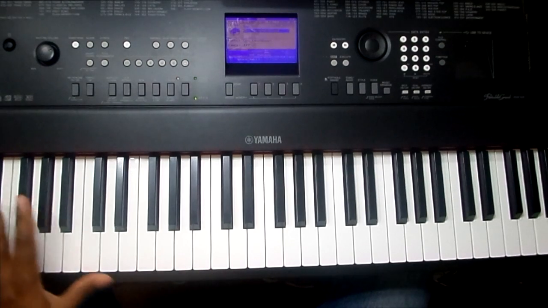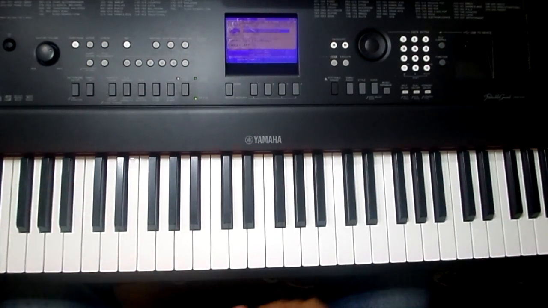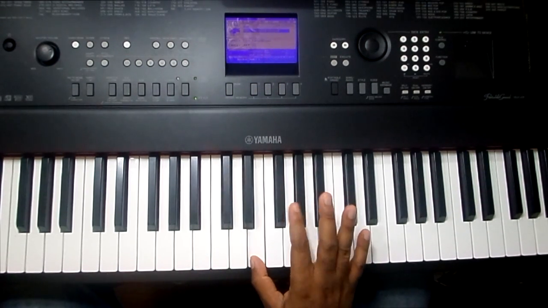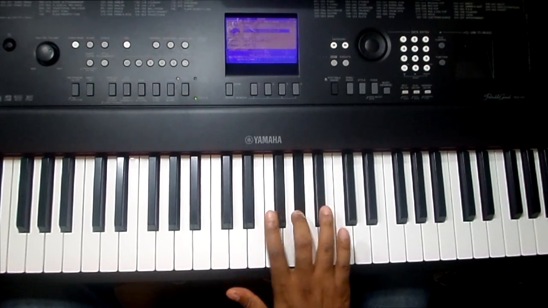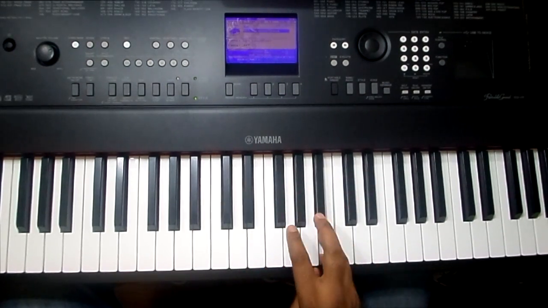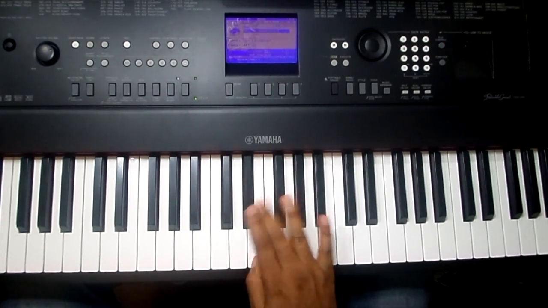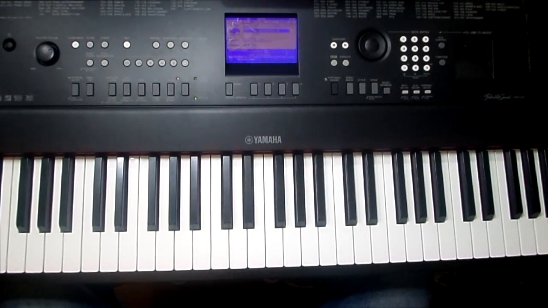So anywhere on the piano you go and do that formula, starting on B, 2 whole steps, half step, 3 whole steps, half step, we get the B major scale. And all major scales will sound the same way. They have the same sound.